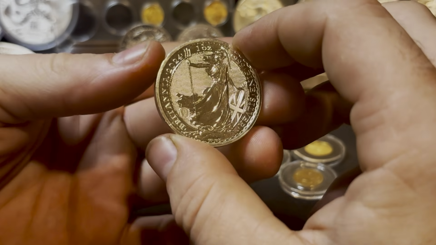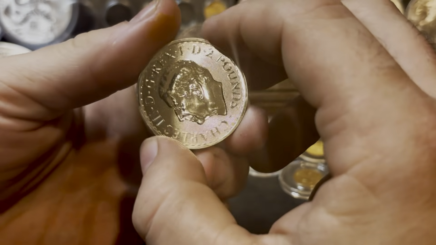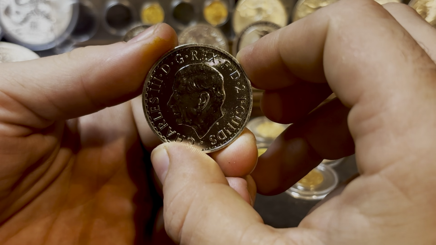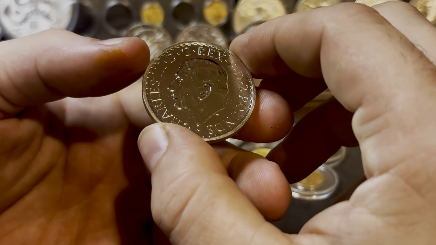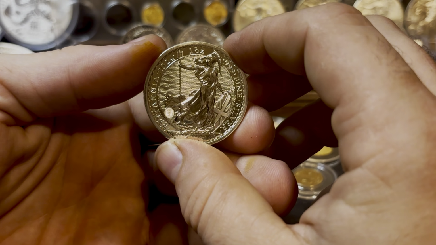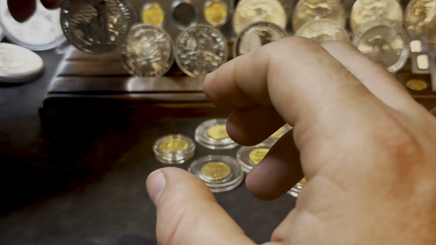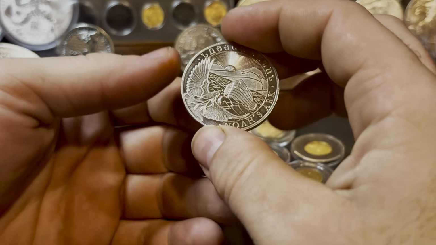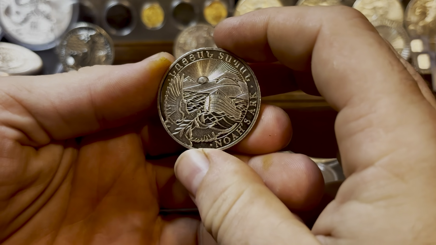So I know that they were 22 karat all the way until 2013, as well as 3 different faces of the Queen and now the King. The change in alloy did happen across one of the portraits of the Queen, so that means 5 of these to collect.